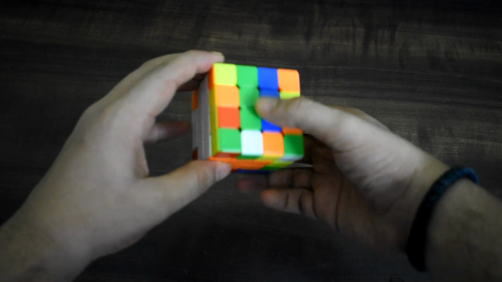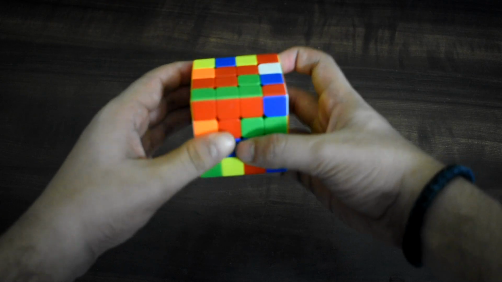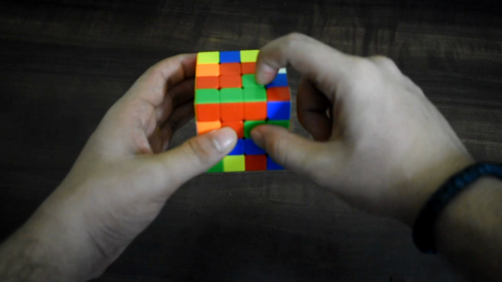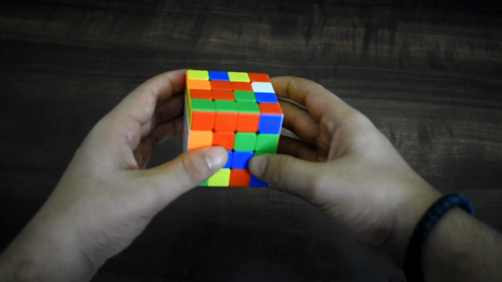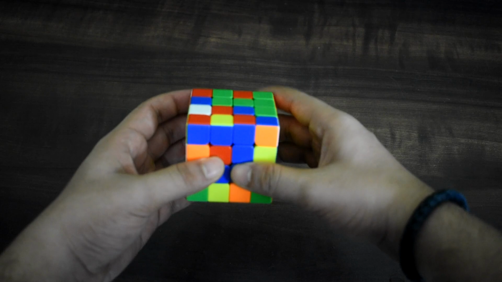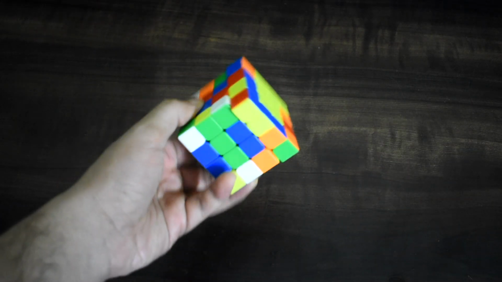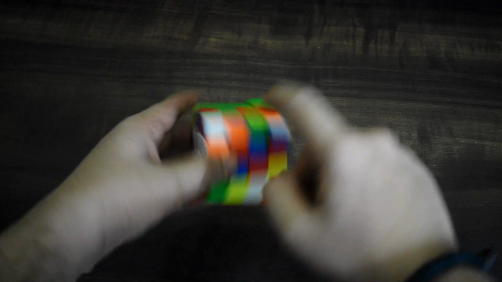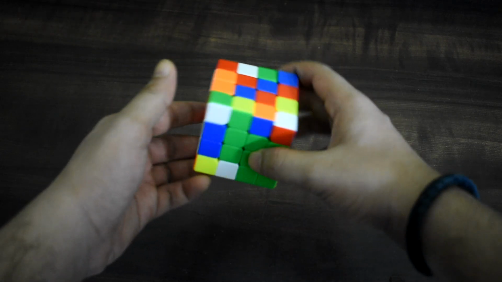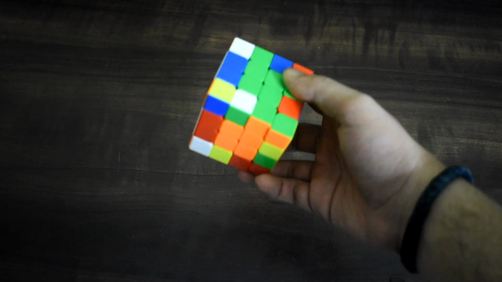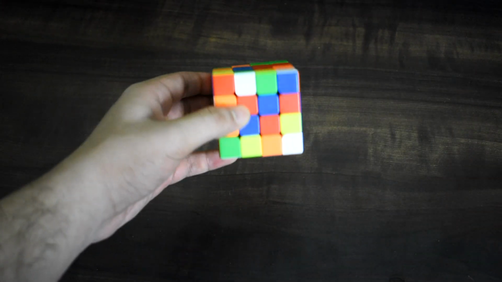So again, just keeping this thing over here, I'll just move these 2 layers like that, and I located my green centers over here. So the first thing we'll do is connect these 2 together. So I'll do U2 and then small r, U prime and then small r prime. So first we have made this bar over here, and now we can just insert this bar down here with small r2, U2, small r2 prime. And now we have completed our orange and green centers, and now we're just left with the last 2.